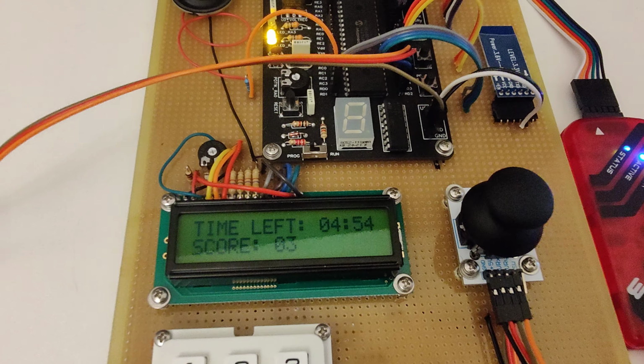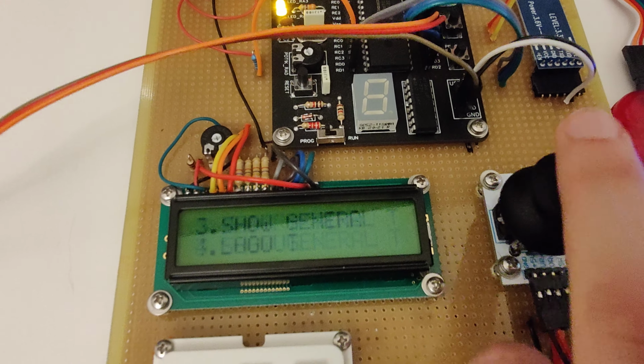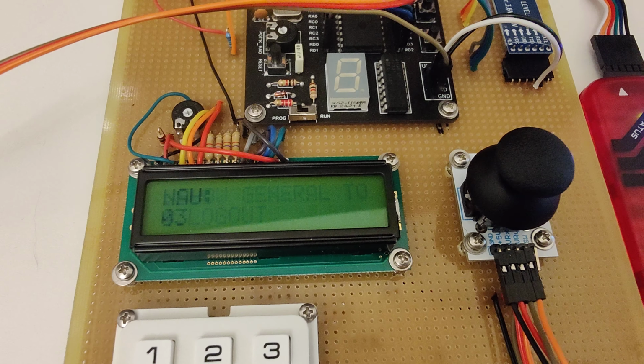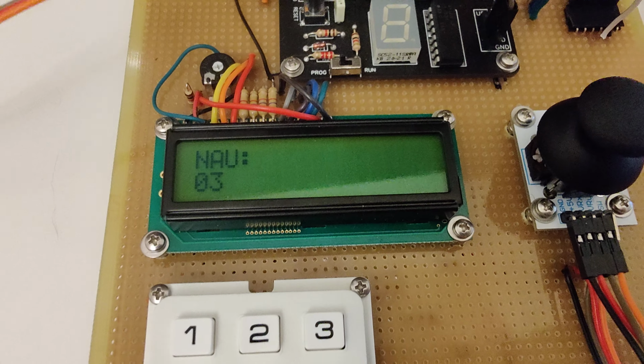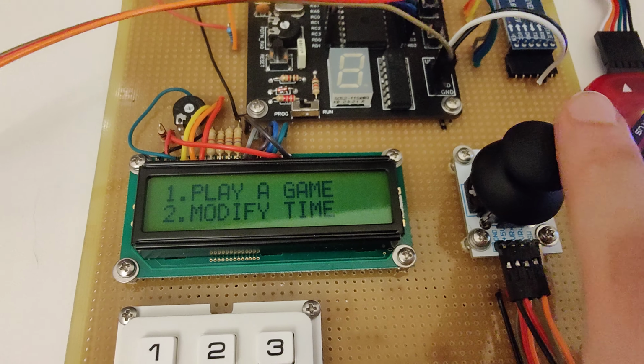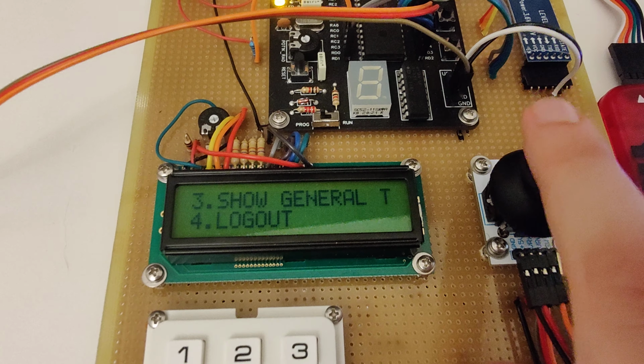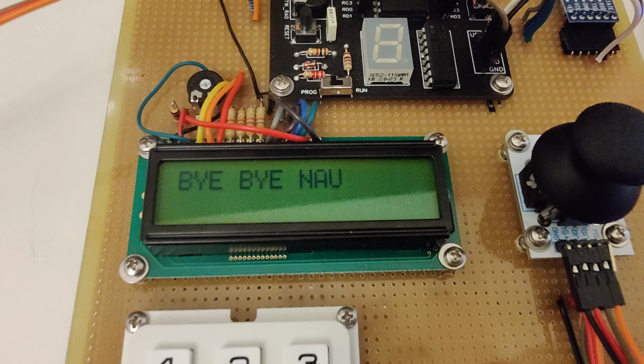Then if we go back to the option 3, it shows us our score. It does not do the marquee as there is only one score. So if we now go to the logout, it displays our name.